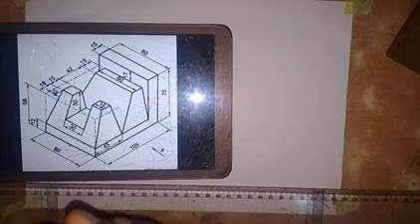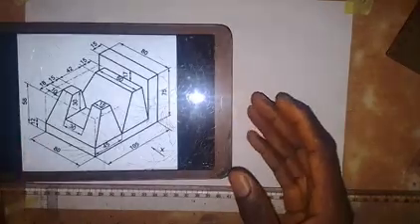So what we are going to do, we produce the front elevation, we produce the plan, and also we produce the left end elevation, which should be placed on the right side of the front elevation. So let's go and see how it can be done.